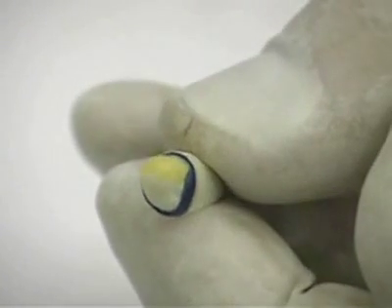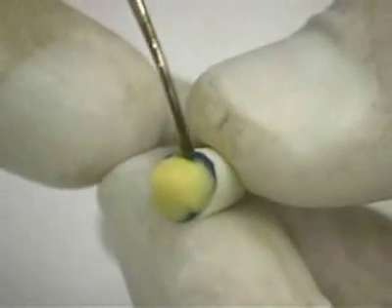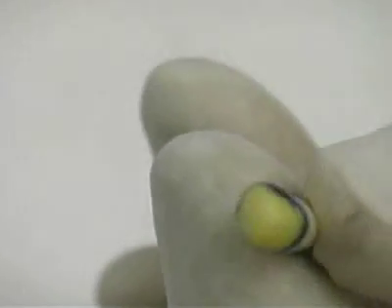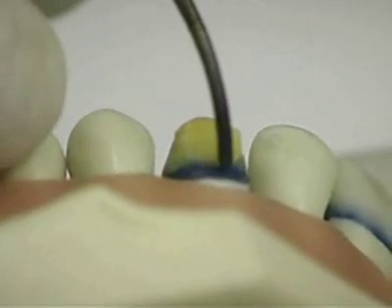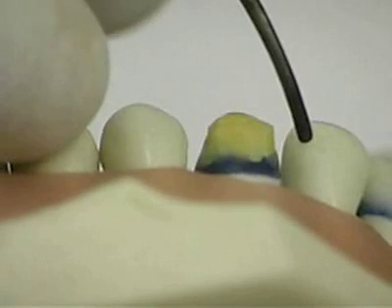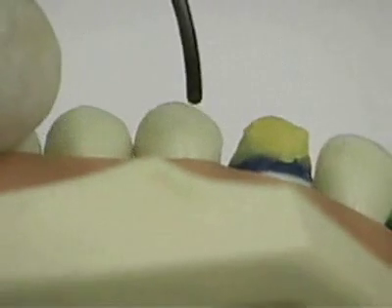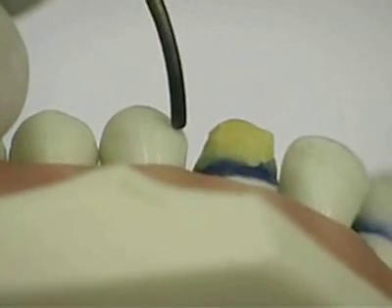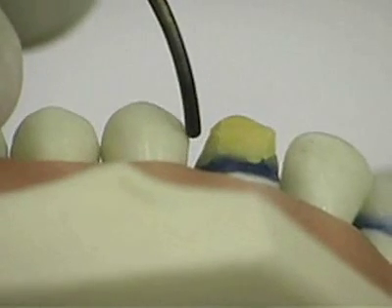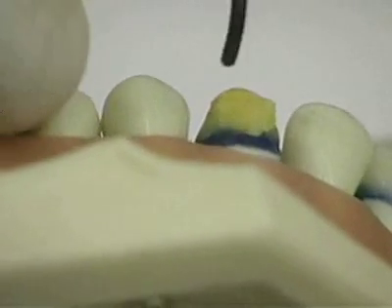Concentrate on restoring the facial aspect of the cuspid. Remember that the distal marginal ridge of number 10 and the mesial marginal edge of number 11 must be parallel to each other. Likewise, the mesial marginal ridge of number 12 and the distal marginal edge of number 11 must also be parallel and close to each other. This way, the teeth will not only have a uniform look, but the spaces between the teeth will also be sealed.